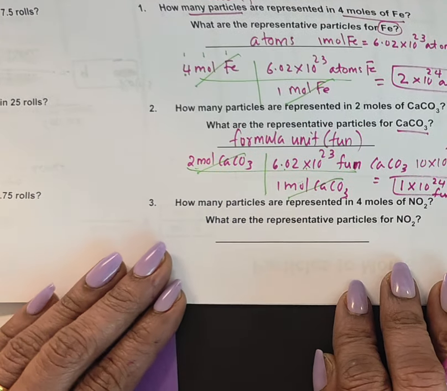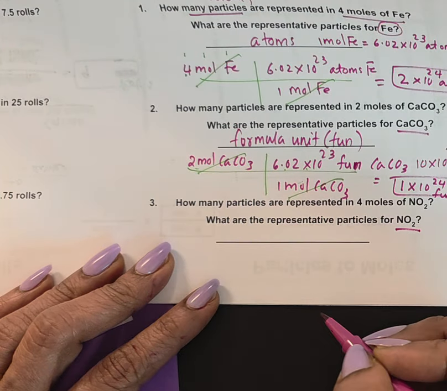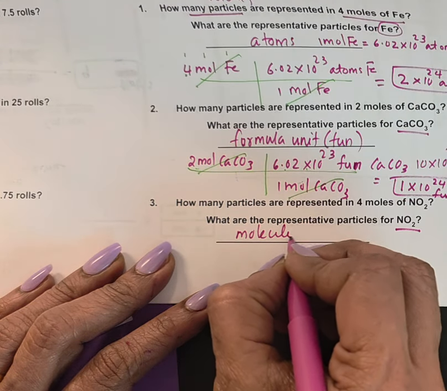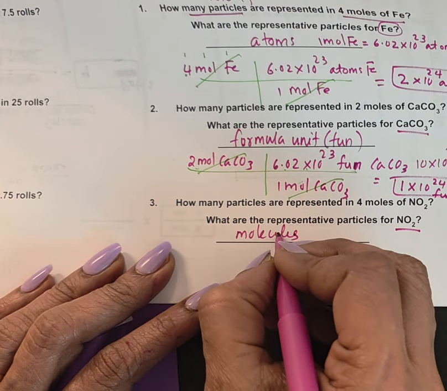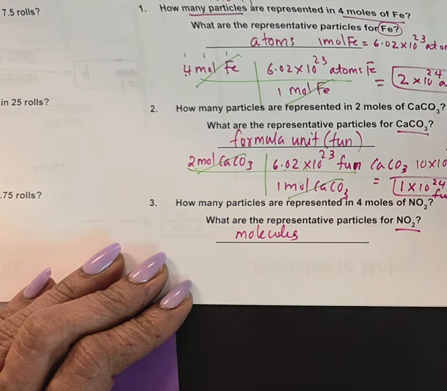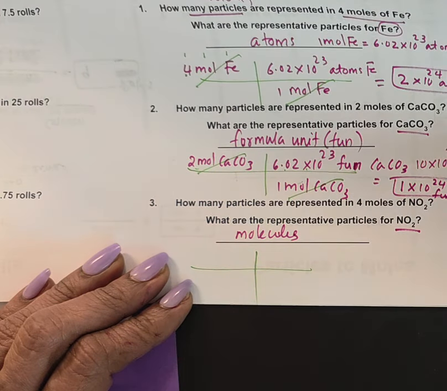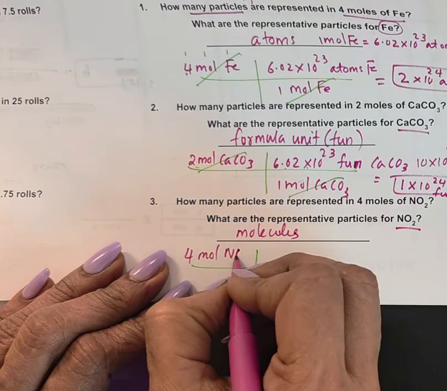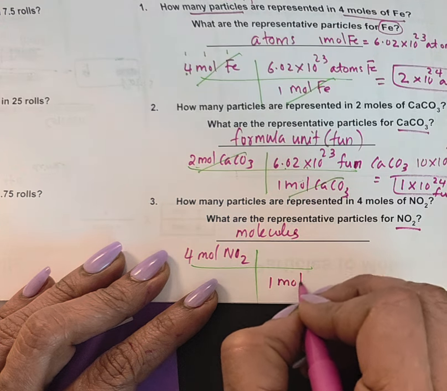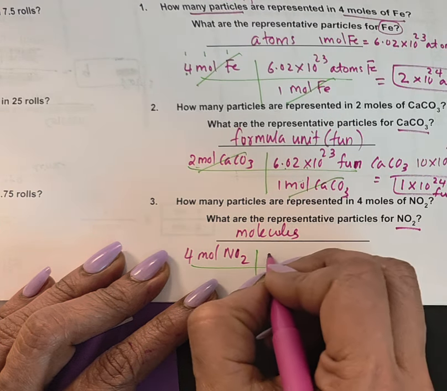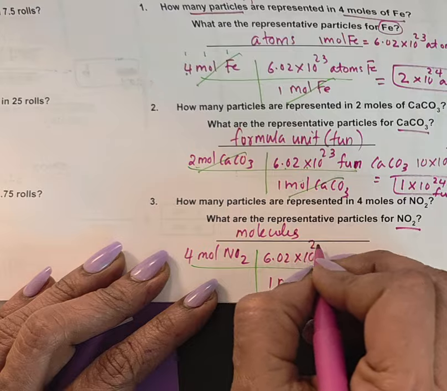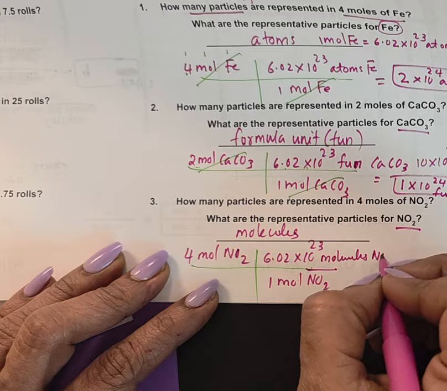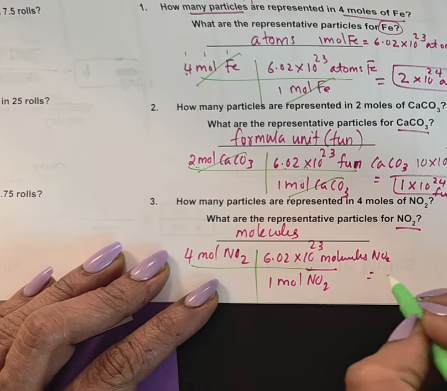Let's do it, okay? Next one, it is NO2. What type of compound is it? Covalent. So we will call the particles what? Molecules. So we are going to draw the T-chart, and 4 moles of NO2. We know that every 1 mole of NO2 has 6.02 times 10 to the power of 23 molecules of NO2. And you need the answer in one sig fig.